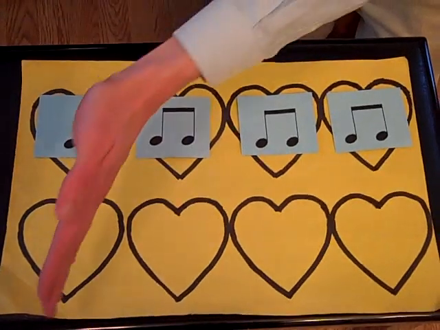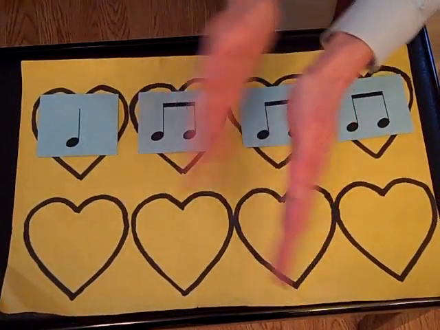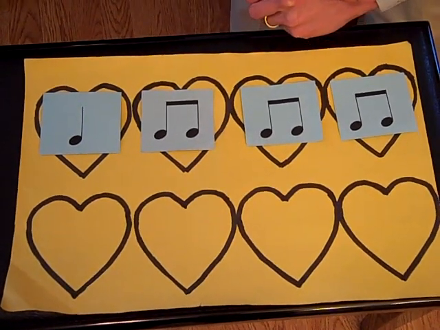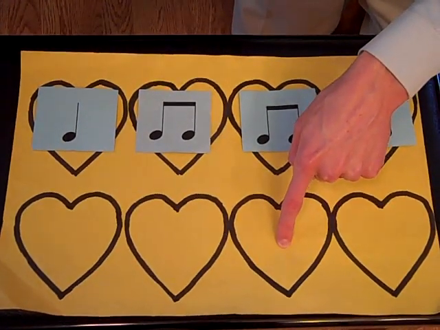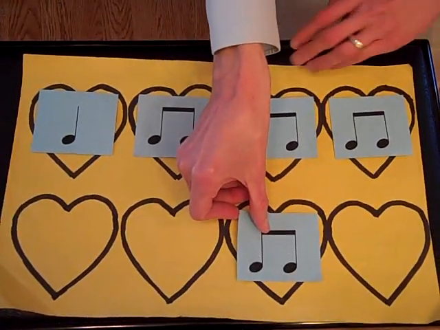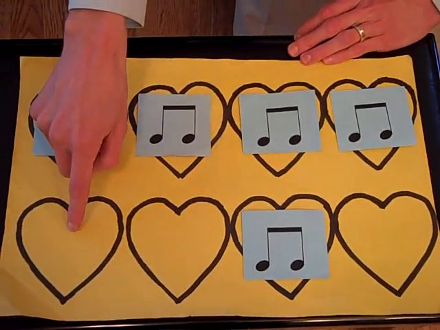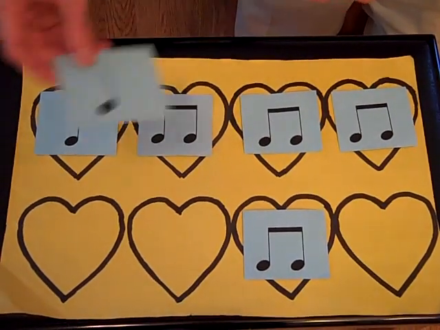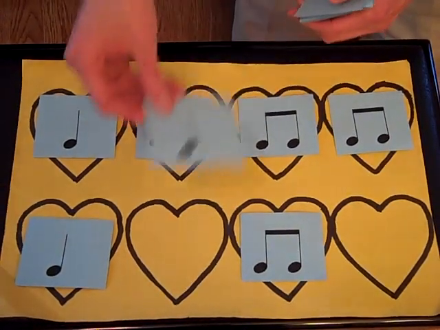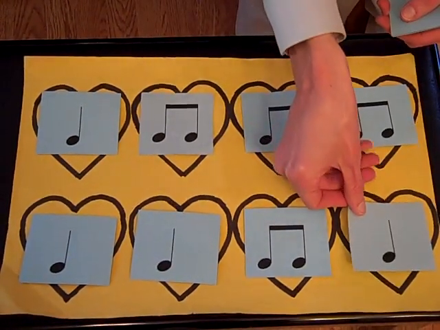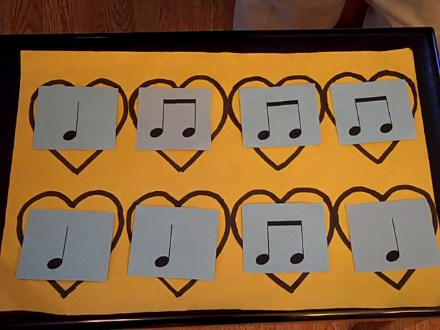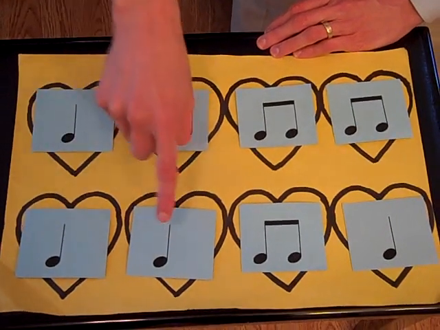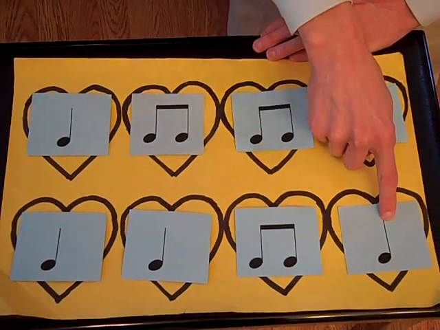Listen one more time. Where were the 2 quick beats, or 2 quick sounds? If you're pointing right here, you're correct. How many sounds did you hear in these other beats? If you said 1 sound, you're correct. 1 sound in a beat makes the sound ta. Like this. Try saying it with me. Ta, ta, ti-ti, ta.